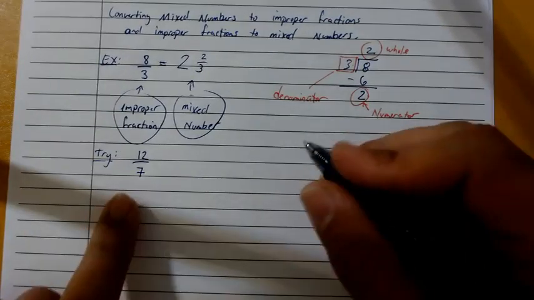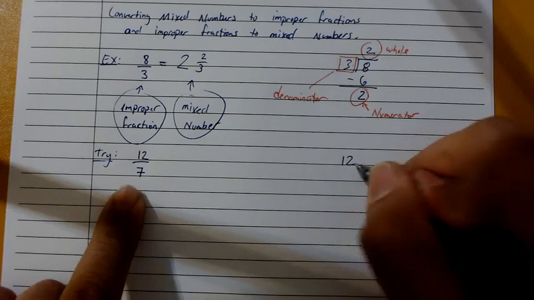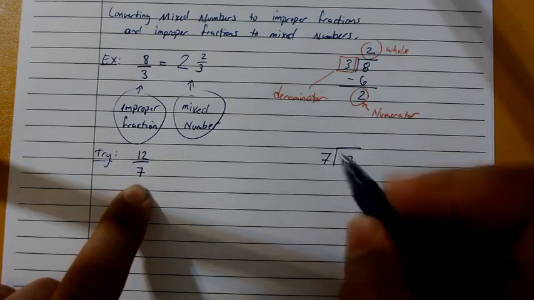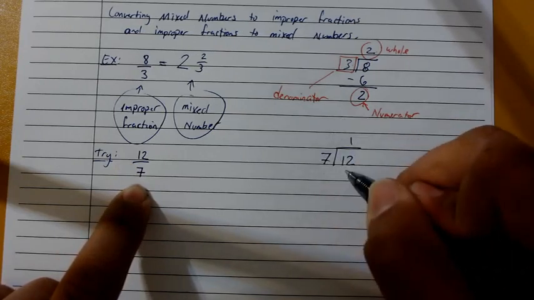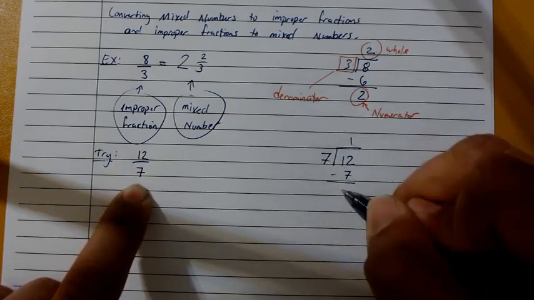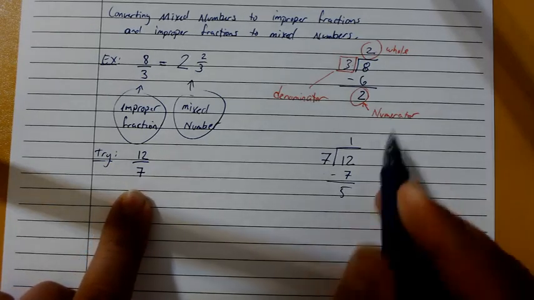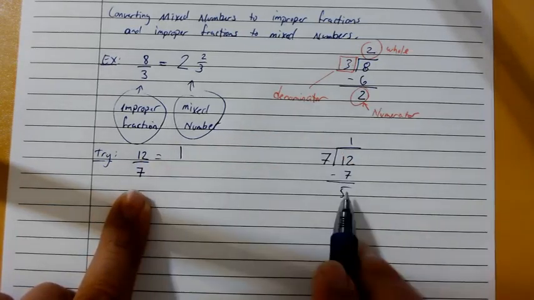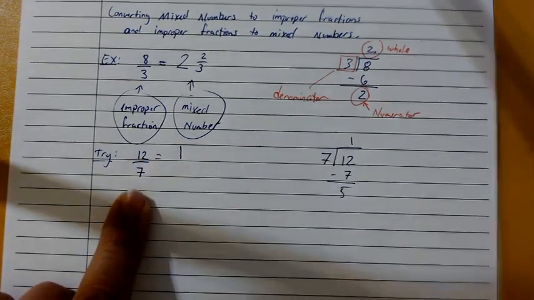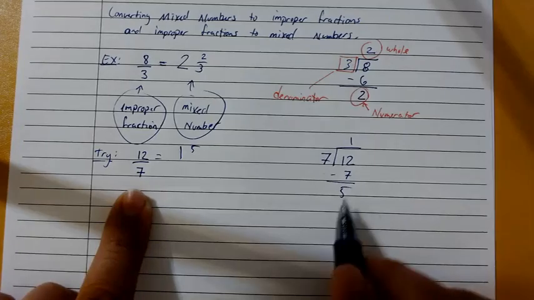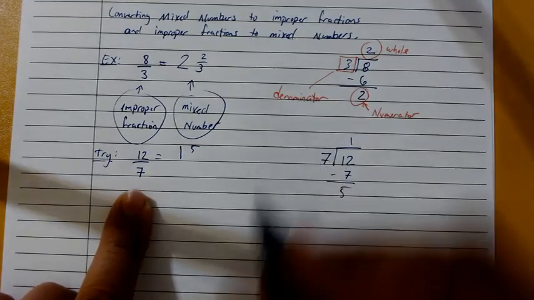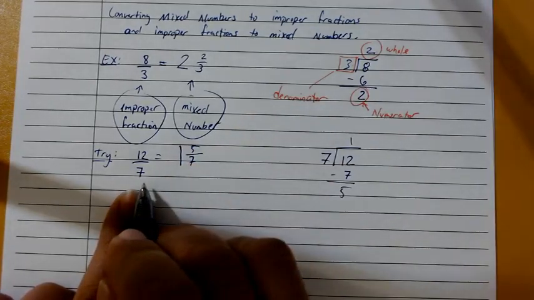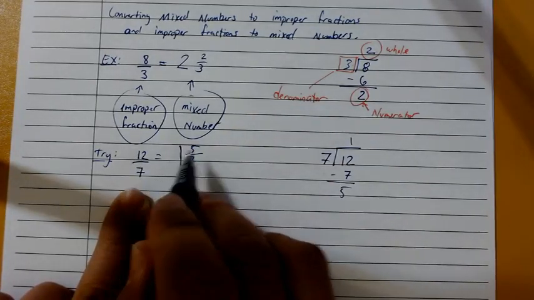All right, so 12 divided by 7. 7 goes into 12 only once. 1 times 7 is 7. You subtract, which gives you 5. This number up here, that's your whole number, 1. The remainder is your numerator, 5. And the divisor is your denominator, 7ths. So 12 sevenths is 1 5/7.